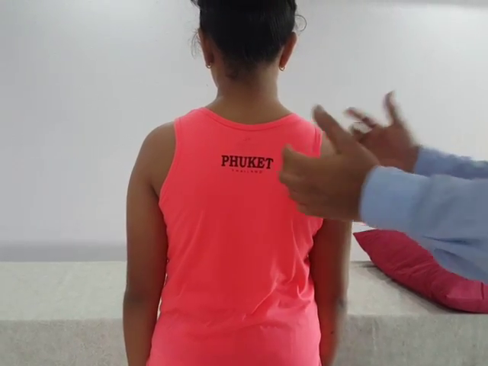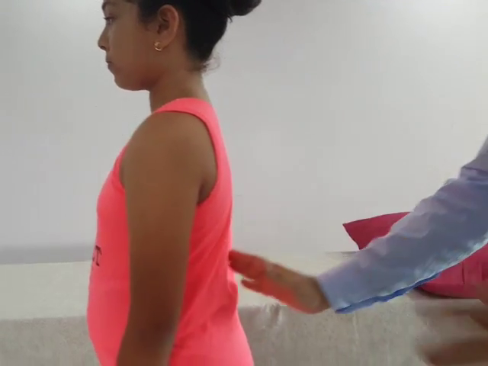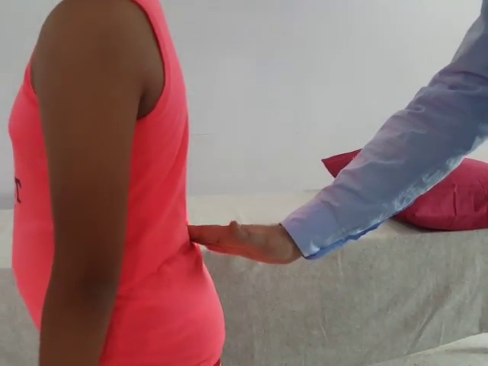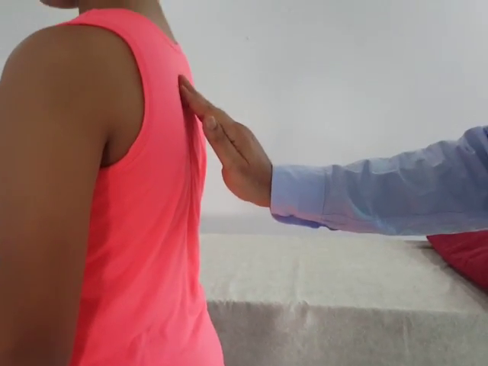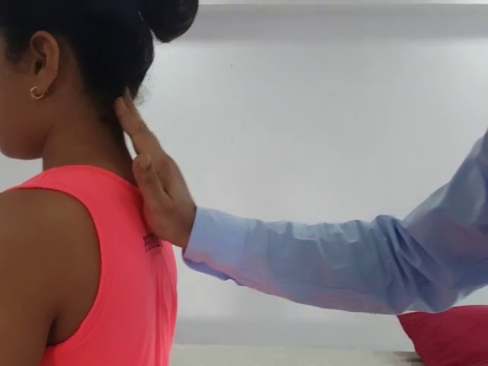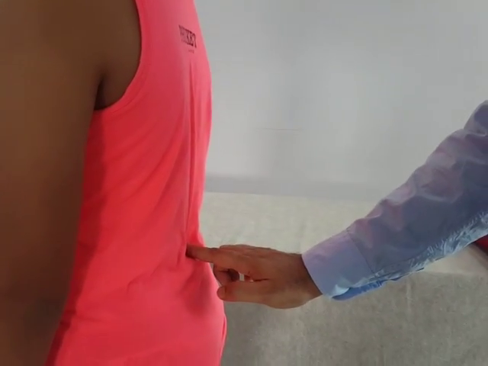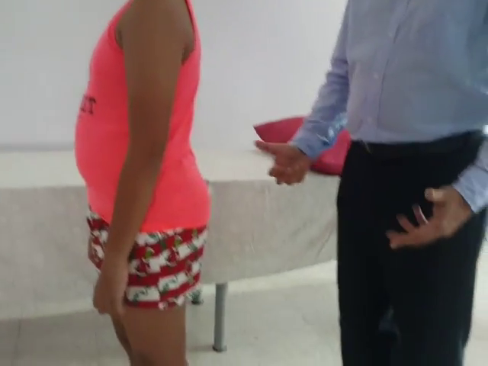Next, I would like to see in a lateral position. Can you just turn like this? In this lateral position, you have to see the lumbar curvature, which is the lordosis, followed by the thoracic spine, which has a kyphosis, and then again a lordosis of the cervical spine. So there is a normal curvature of the spine, which is well maintained. Obviously, you have to look for any scars, sinuses, or any kind of lumps over the paravertebral muscles.